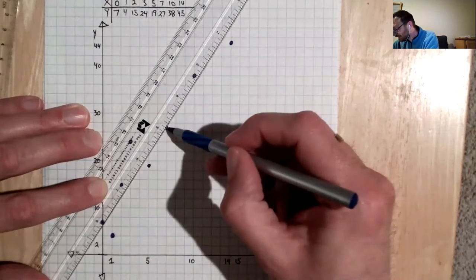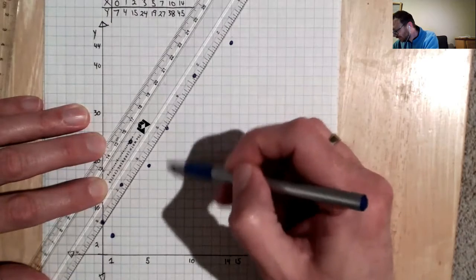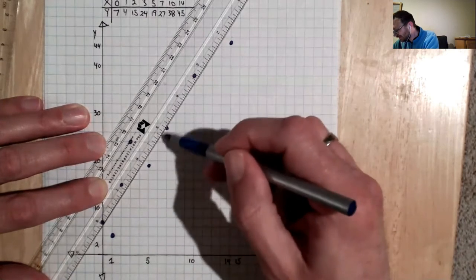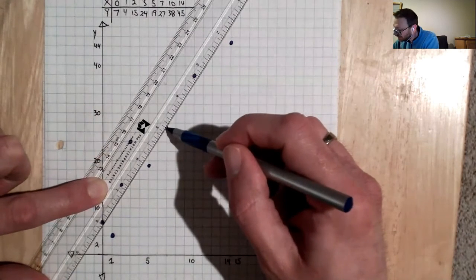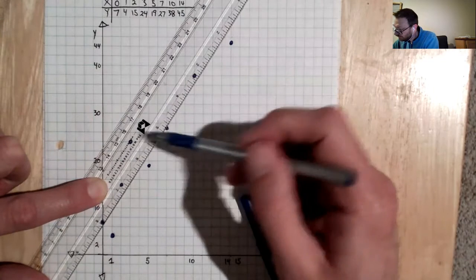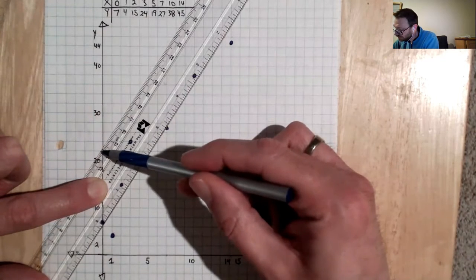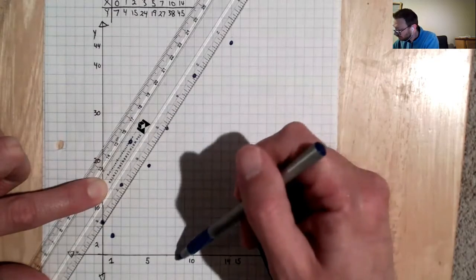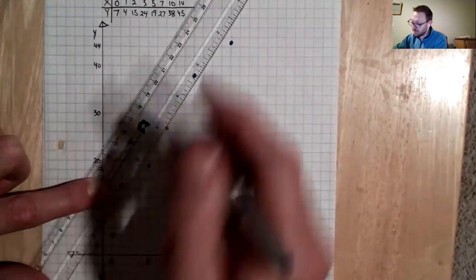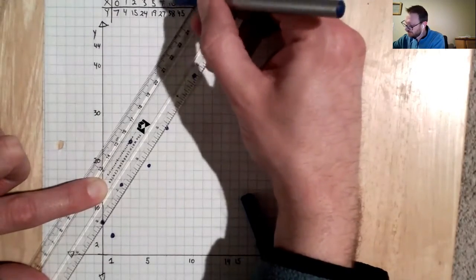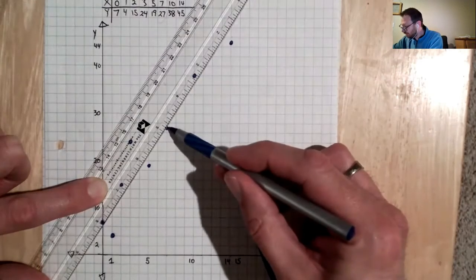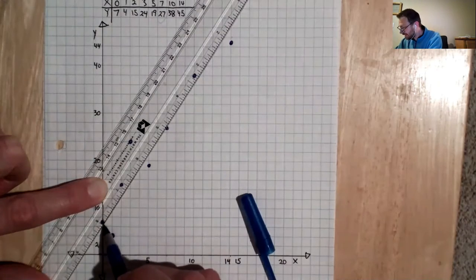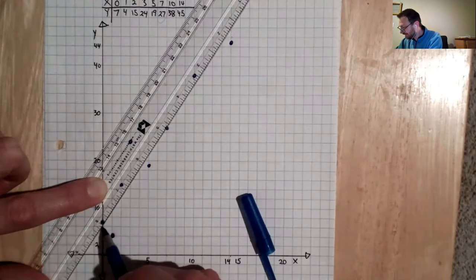I'm seeing that I'm going to go through this point here, and I know what that one is. That is 7, 27. Was that the point, or 7, 27 right here, right? That's that point. And then it's going to go through this y-intercept. That's going to make it a little bit easier for me.